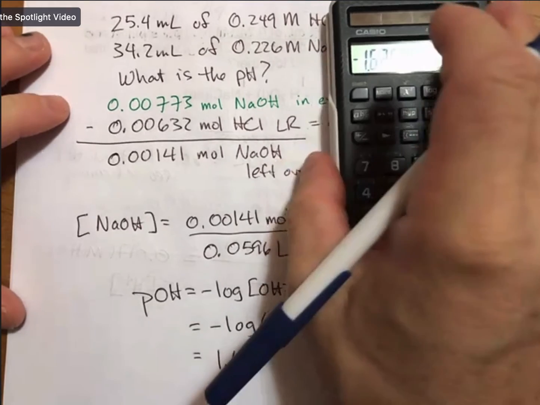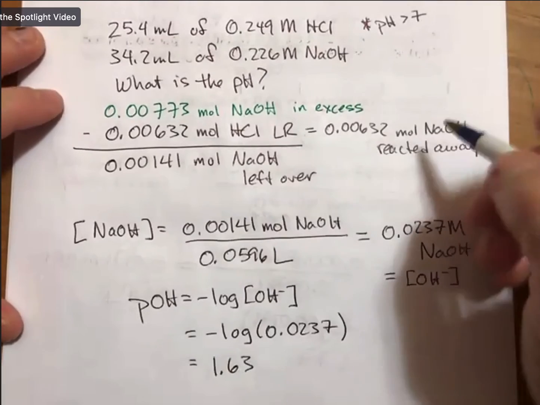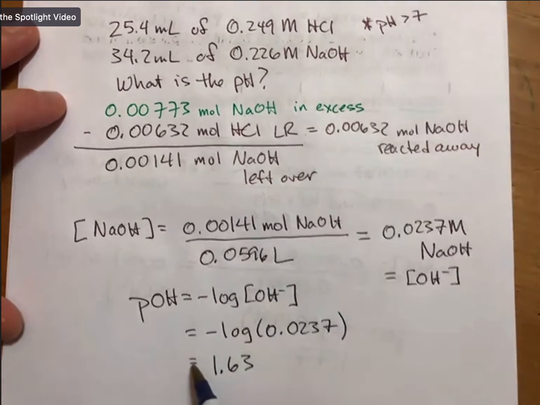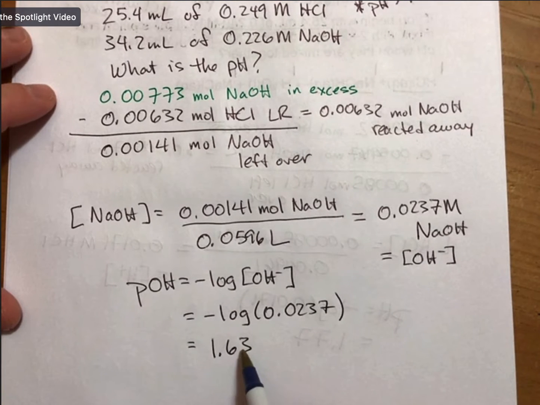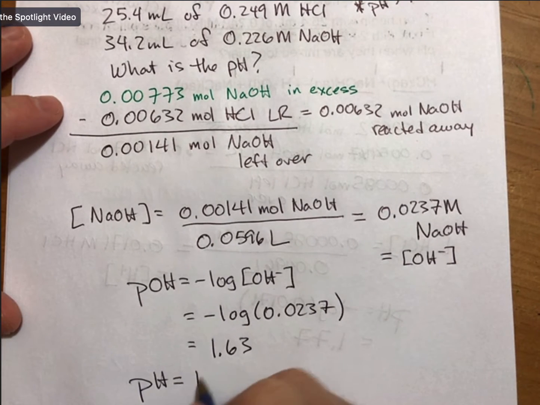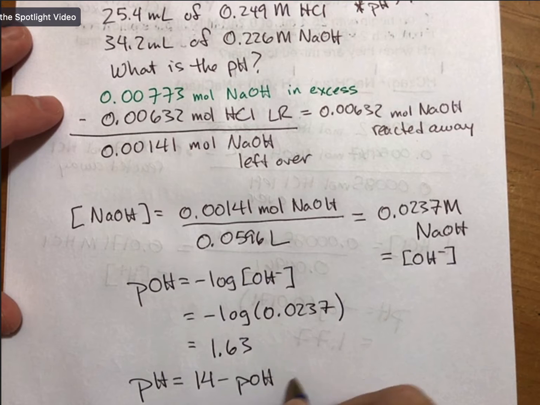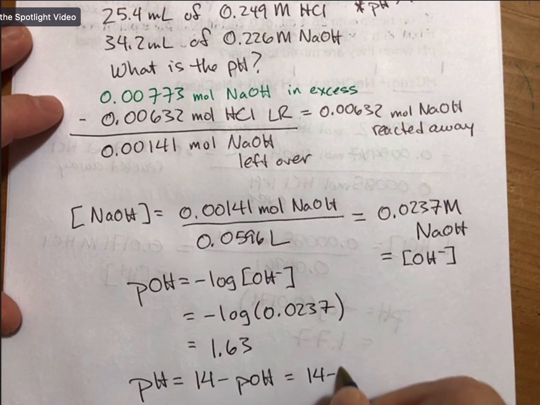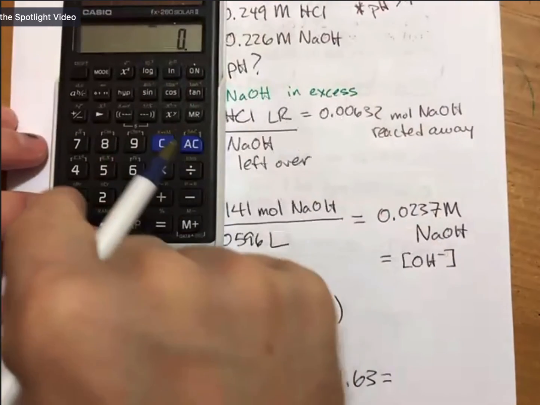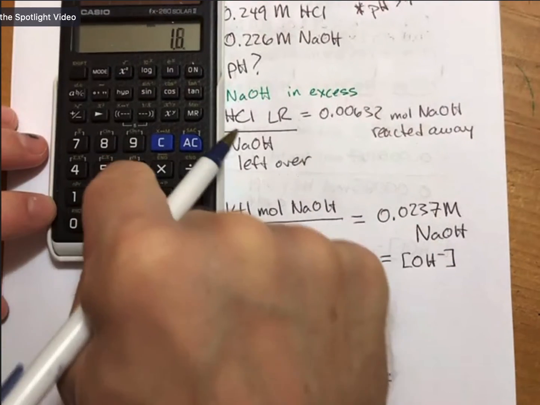And here's the key step. Again, you know your pH has to be greater than 7 for this. And so you know you're not done because you've got a number less than 7. That's just a memory jog to say the pH is going to be 14 minus pOH, or 14 minus 1.63, which is 12.37.